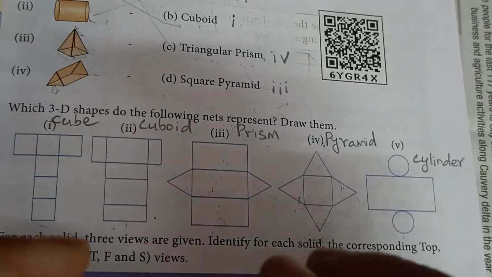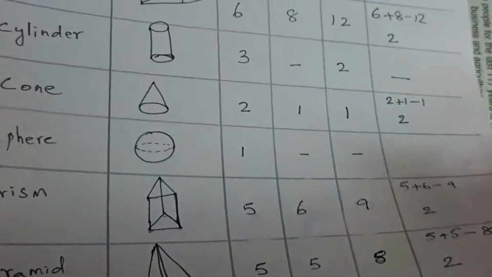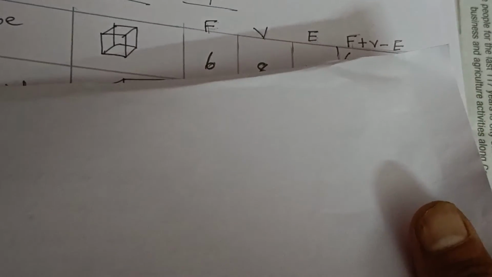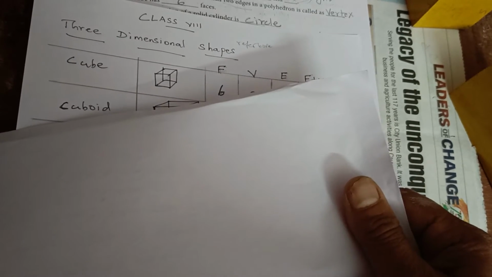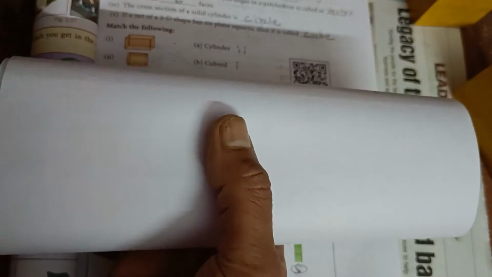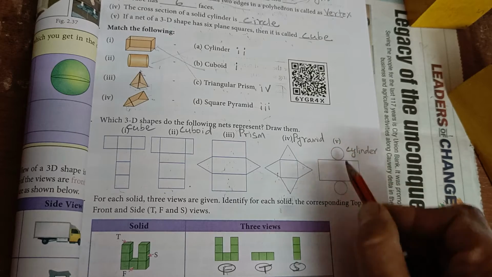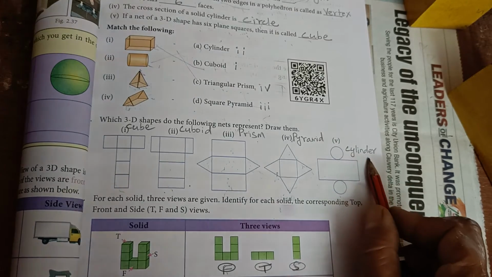When you take a rectangular sheet and roll it, what do you get? We get a cylinder. So one rectangle, the top is a circle and the bottom is also a circle. Take a rectangular paper and roll it, we get a cylinder. So a rectangle and 2 circles form a cylinder.